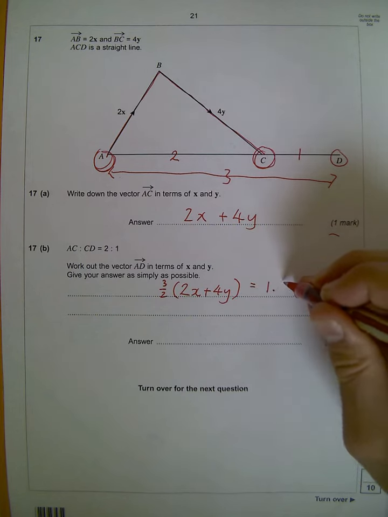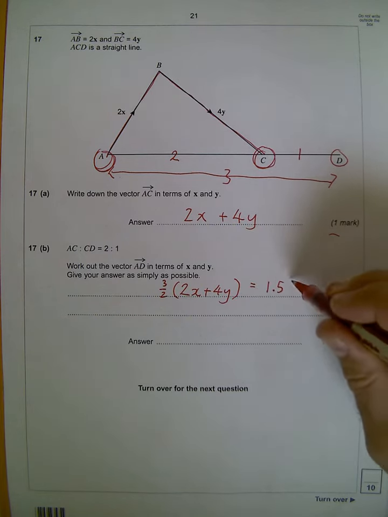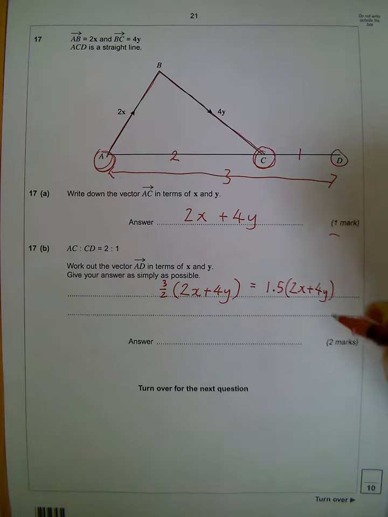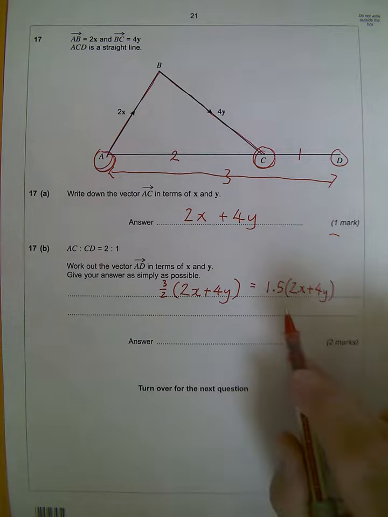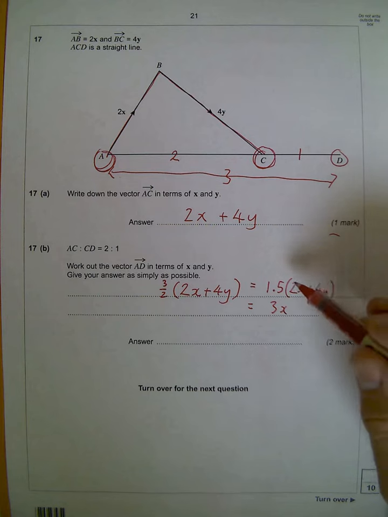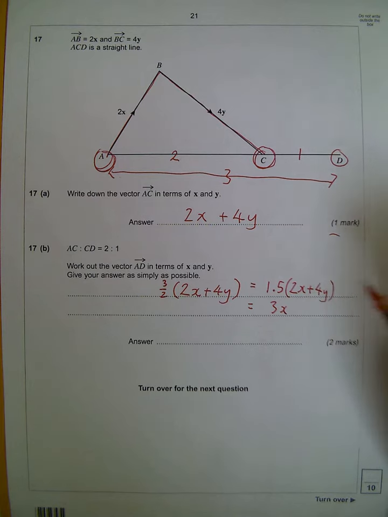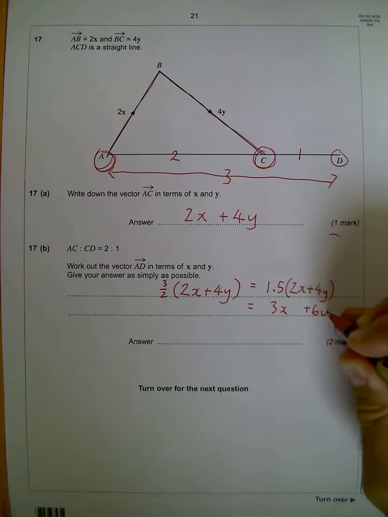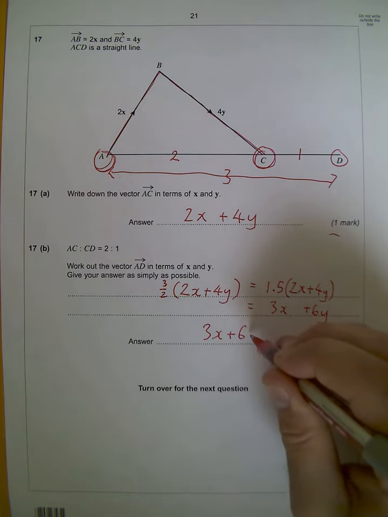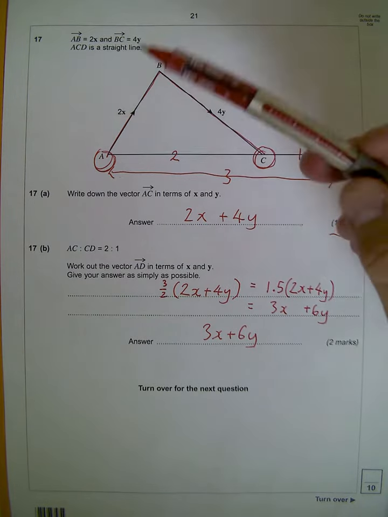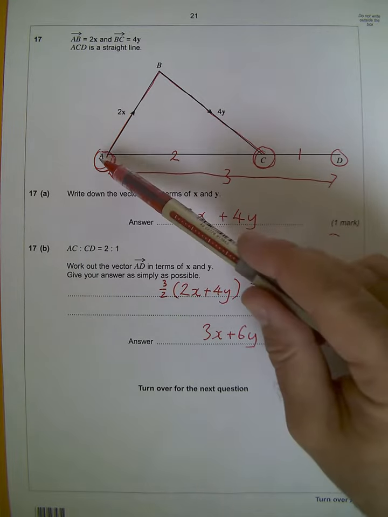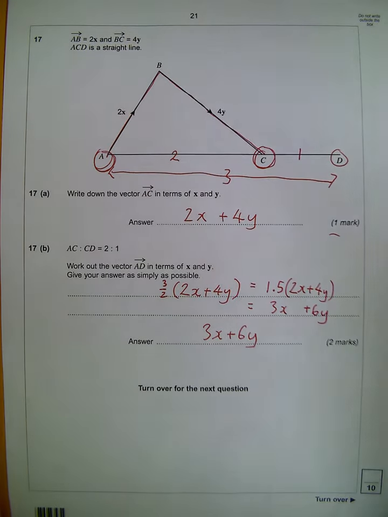I prefer decimals, so I'll change the 3 over 2 to 1.5. So it's 1.5 times 2x plus 4y in brackets. 1.5 times 2x is 3x, and 1.5 times 4y is 6y. So it's 3x plus 6y. So if you go along 3 x's and 6 y's, it will take you from A to D.